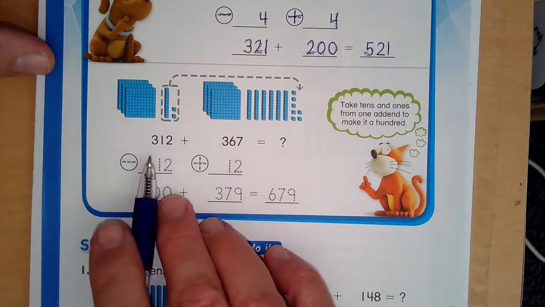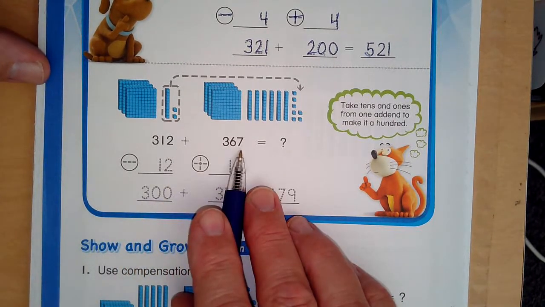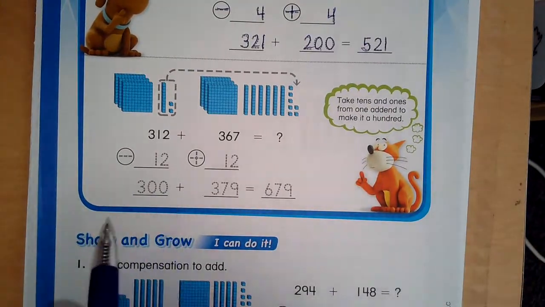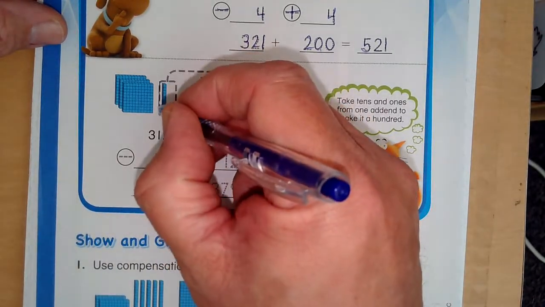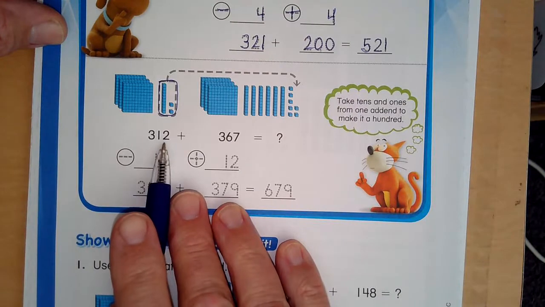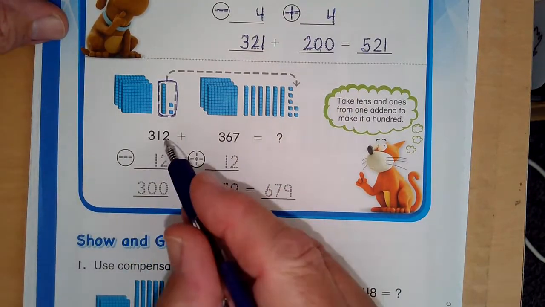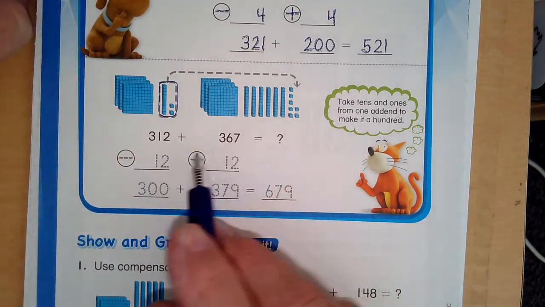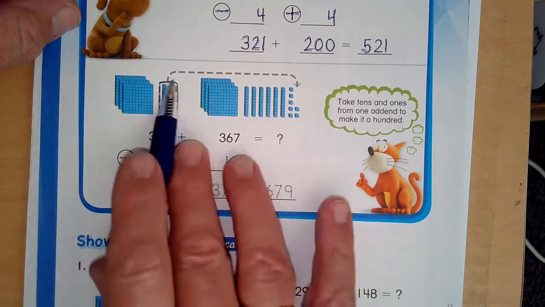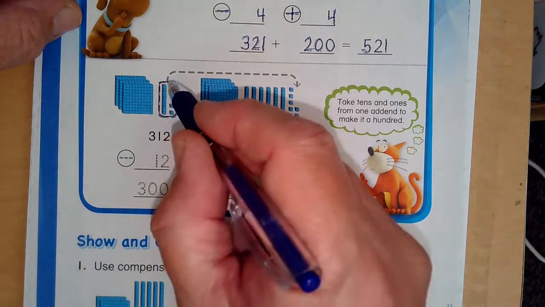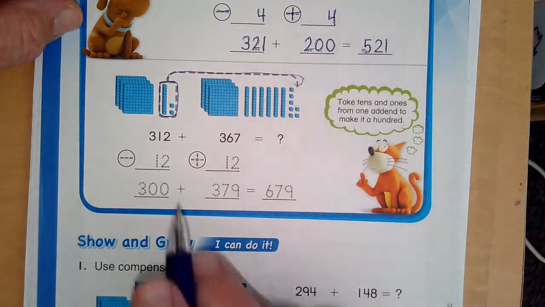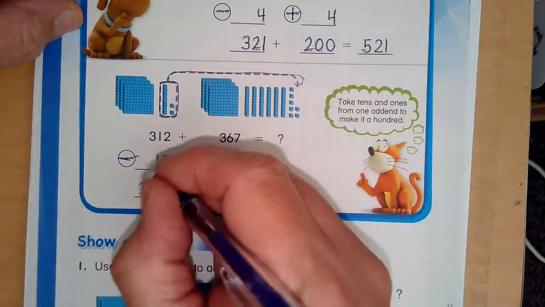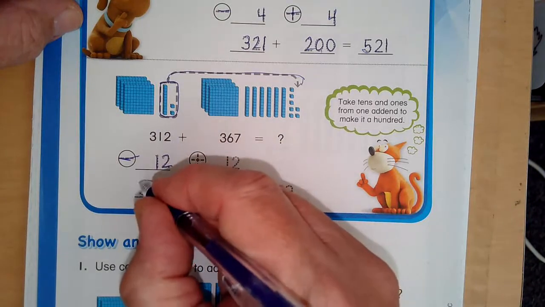Then, down here, I have 312 plus 367, and what they're trying to show is that we can take all of this and add up to 400. To get up to 400 would be a little complicated. So let's take everything after the hundreds and bring it over here. So I have 312 minus 12, and that makes 300.